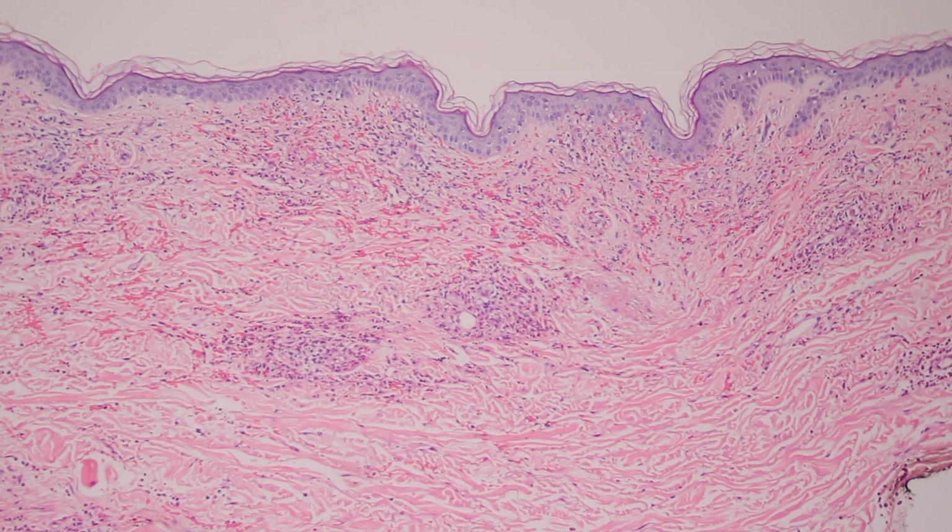Hi, I'm Jared Gardner, and I'm here today with my fellow Ed Fulton, and Ed selected some nice cases of vasculitis for us to review today.